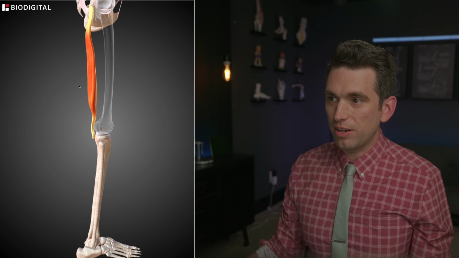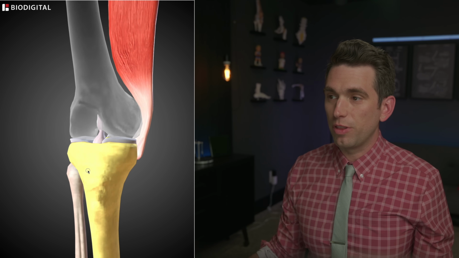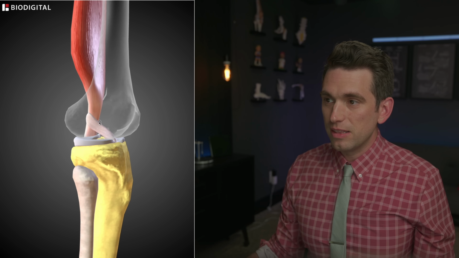If we look at our biodigital anatomy tool here, what I've shown is just the back of the knee, the hamstring muscle for reference. If we zoom all the way out here, foot coming down, hamstring in the back of the knee. This bone here is going to be the femur, the thigh bone. We then have the tibia, the shin bone in the front, and then transparent through the femur, this ligament running from the front of the tibia to the back of the femur, that's the ACL.